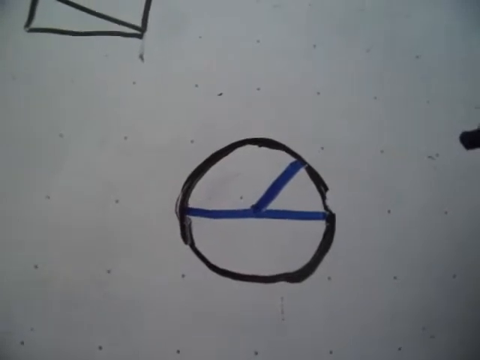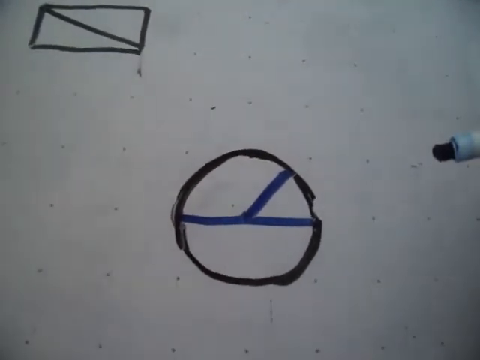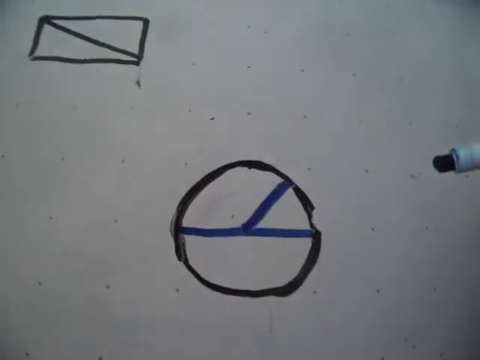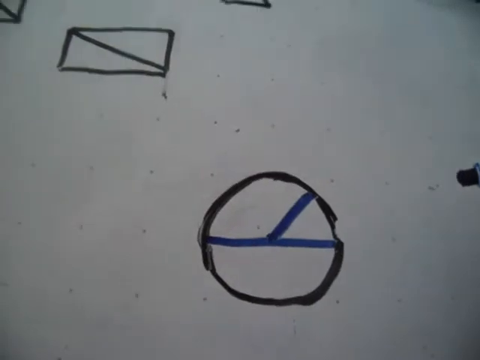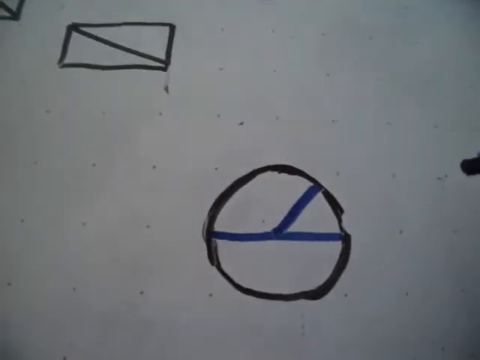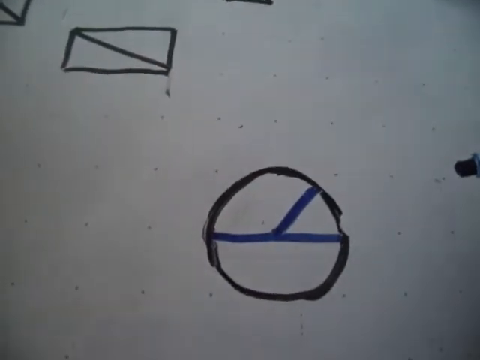Do you remember? It starts with an R. Radius. Do you remember? You sound like you don't remember. Radius sounds like it starts with an S. Radius ends with an S. Oh. Radius. Okay.